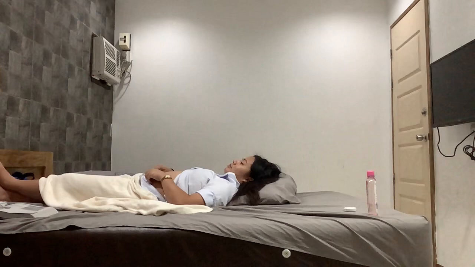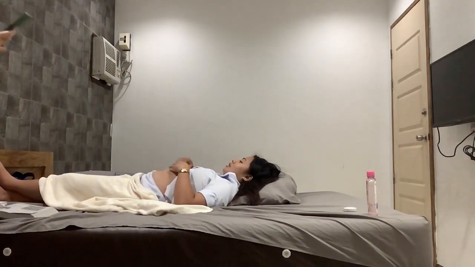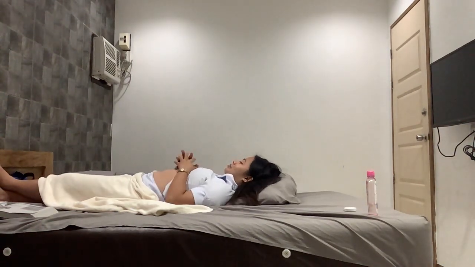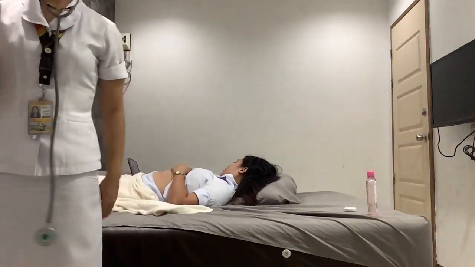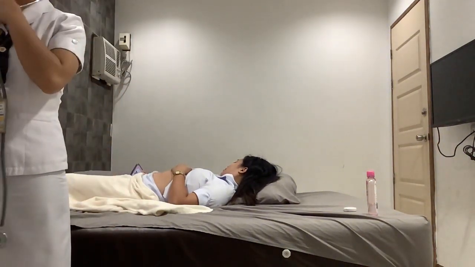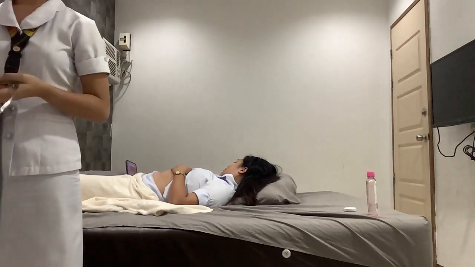Normally, bruits are not heard over the abdominal aorta or renal, iliac, or femoral arteries. The abnormal finding is a bruit, which may indicate an aneurysm or renal arterial stenosis.